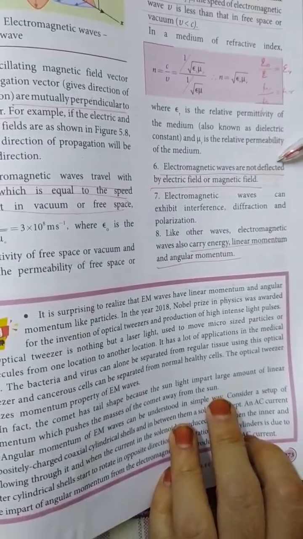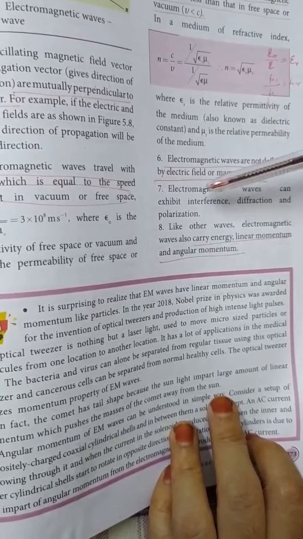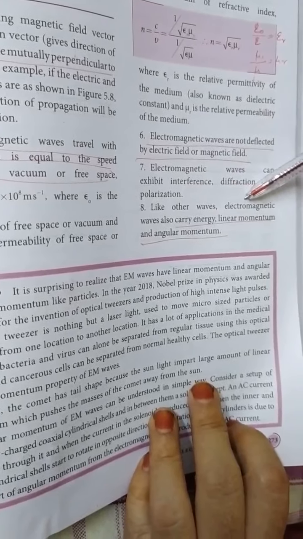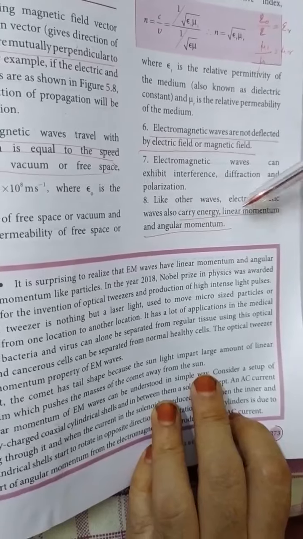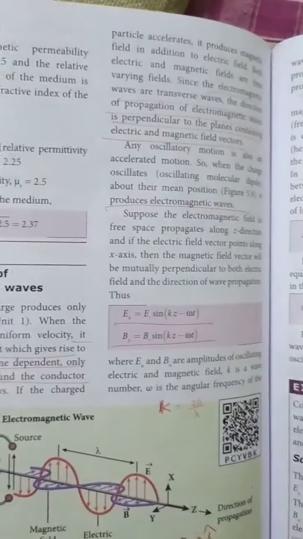And they are not deflected by electric and magnetic fields because they do not have any charge, and they also exhibit interference, diffraction, polarization. And electromagnetic waves carry energy, linear momentum, and angular momentum. So there are 8 points in this. You can study any 6 points.